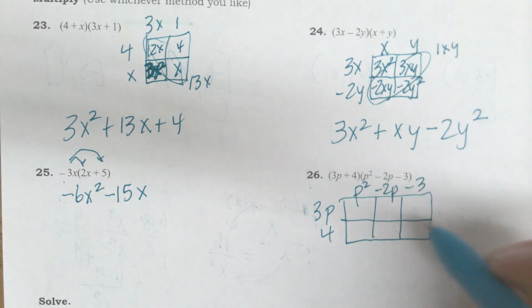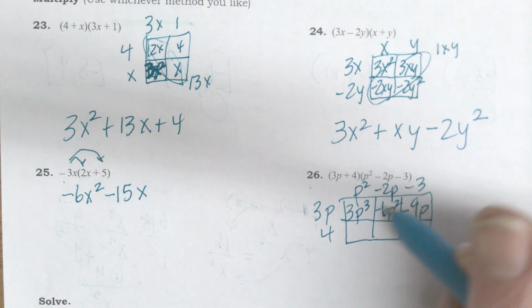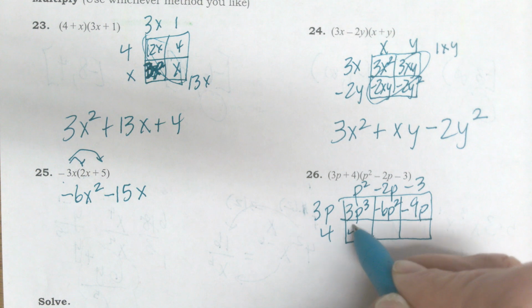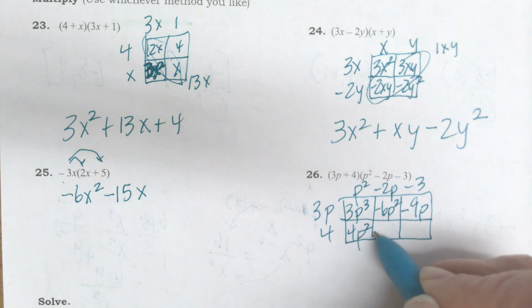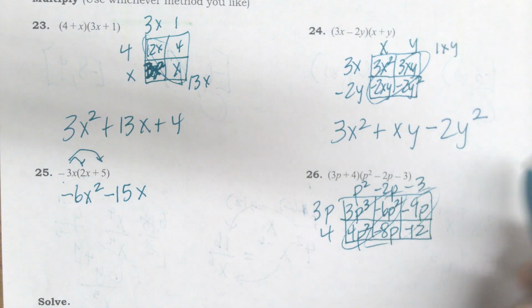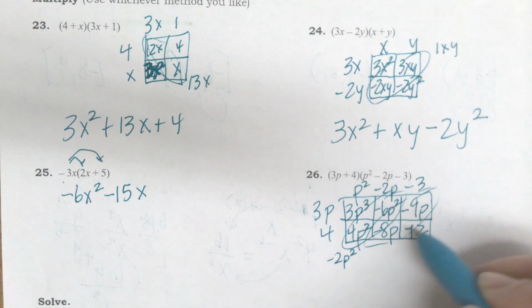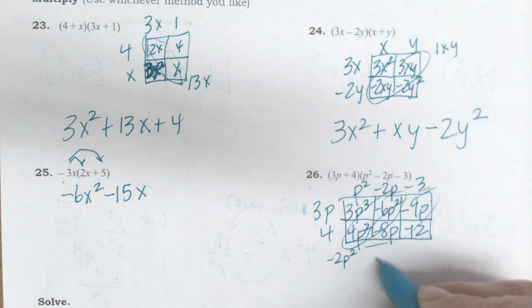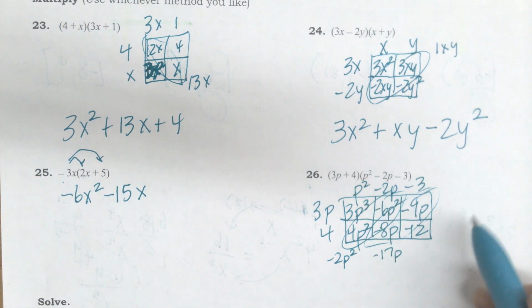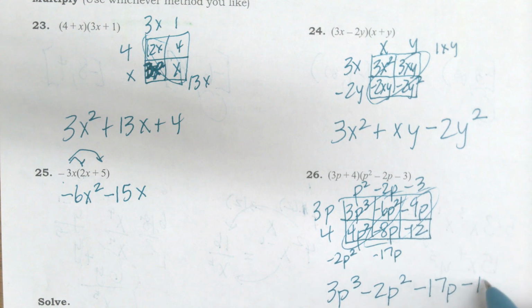And then I'll go ahead and multiply 3p cubed minus 6p squared minus 9p. And I go on the bottom and do that row: 4p squared minus 8p minus 12. I look on the diagonals, see what I can combine. 4 plus negative 6 is negative 2p squared. Negative 8 plus negative 9 is negative 17p. So when I write them all together, I get 3p cubed minus 2p squared minus 17p minus 12.